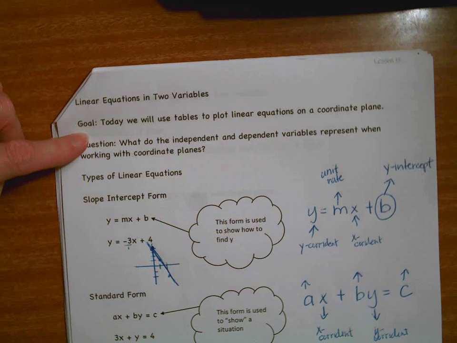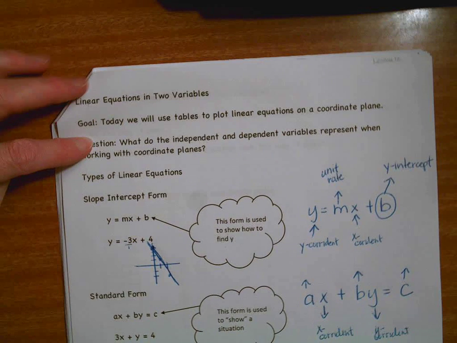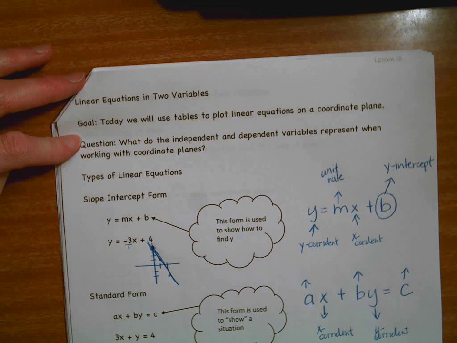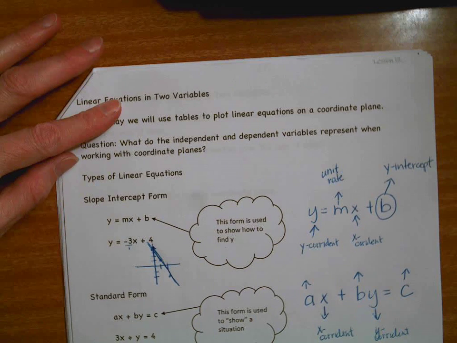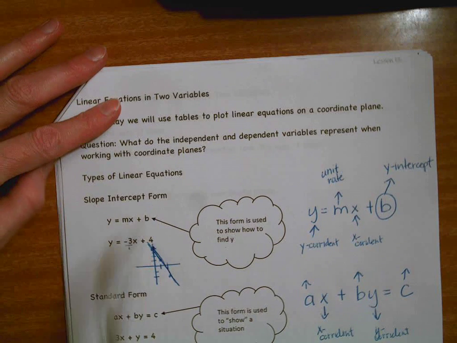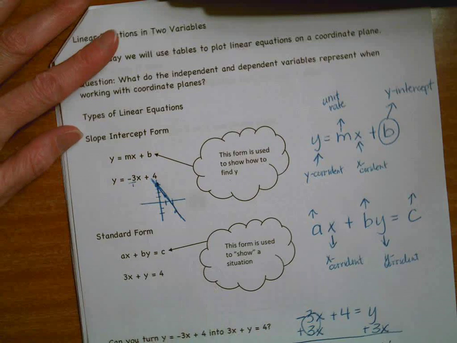Today we will use tables to plot linear equations on a coordinate plane. What do the independent and the dependent variables represent when working on the coordinate plane? It definitely depends on the scenario, okay? And then the new information you learned about was slope-intercept form and standard form.